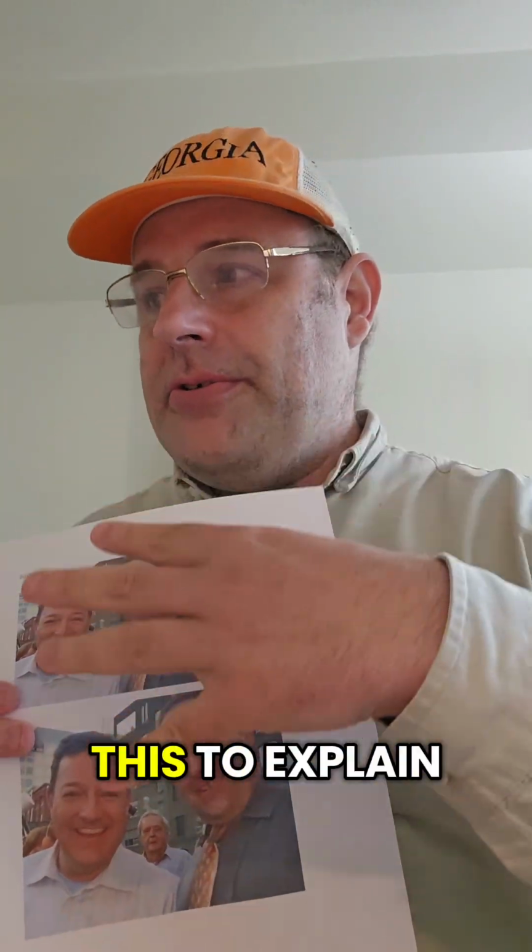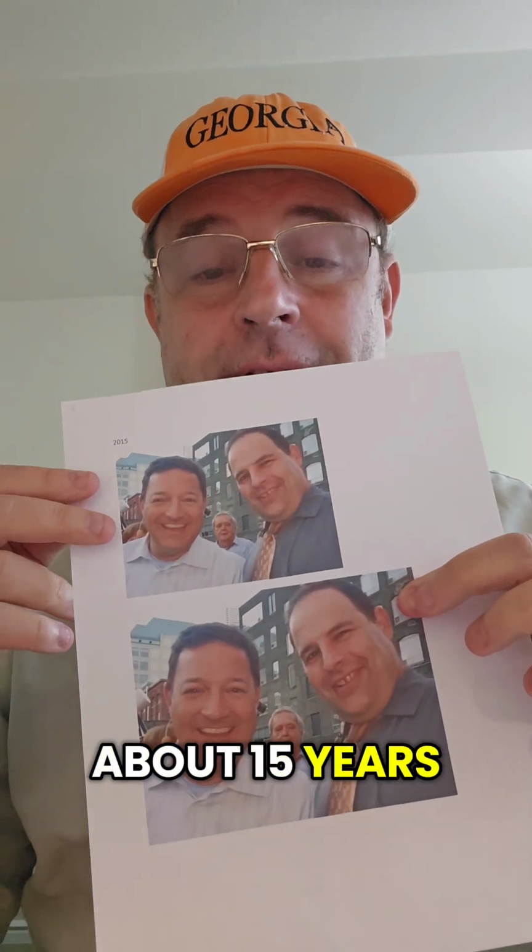To begin with, let's learn about proportionality because I'm going to use this to explain pi. You see, here we've got a photograph and that's the same photograph increased in size. This was taken about 15 years ago.